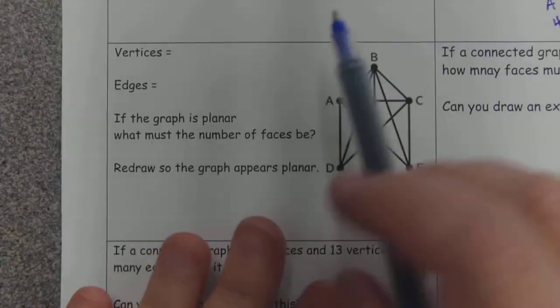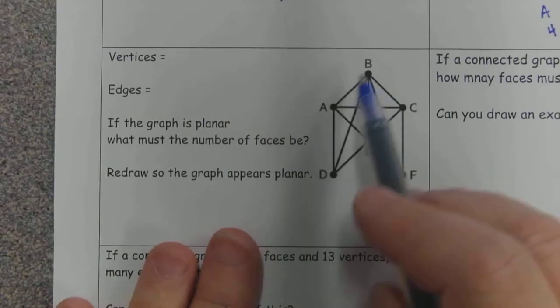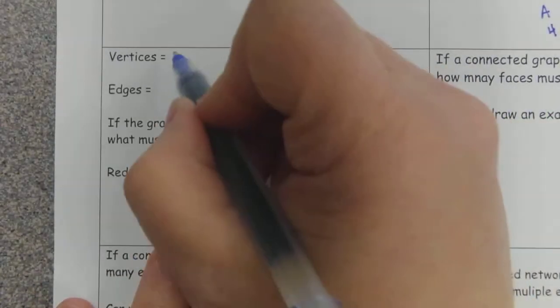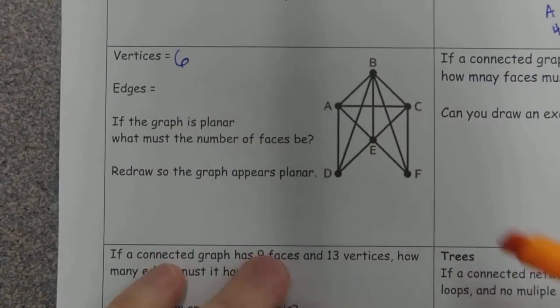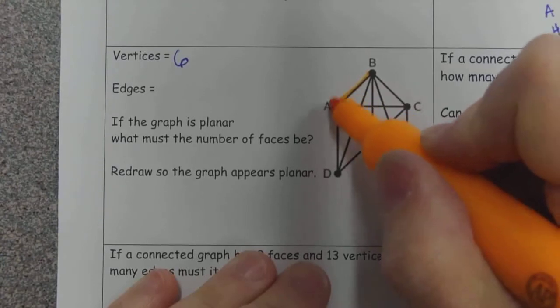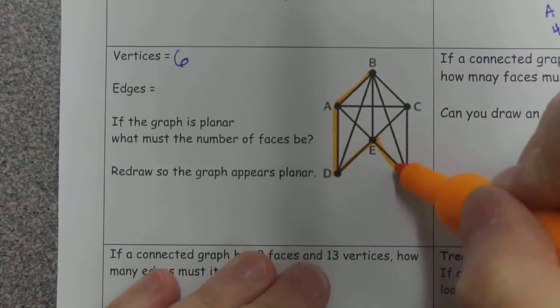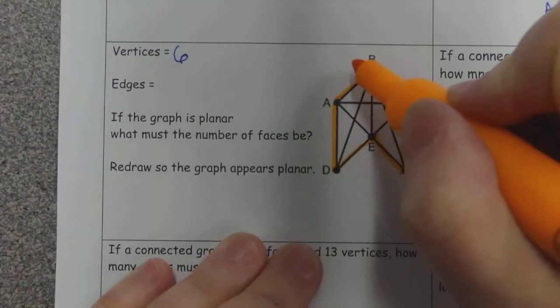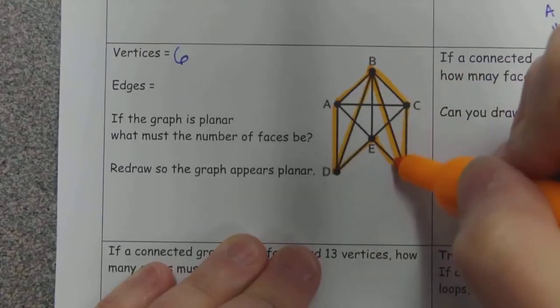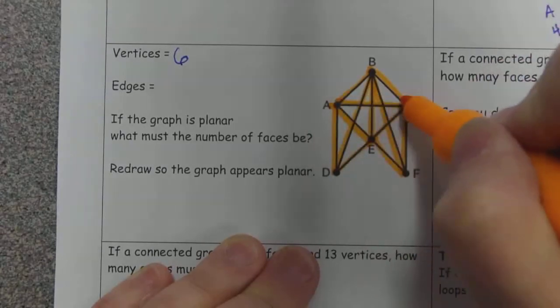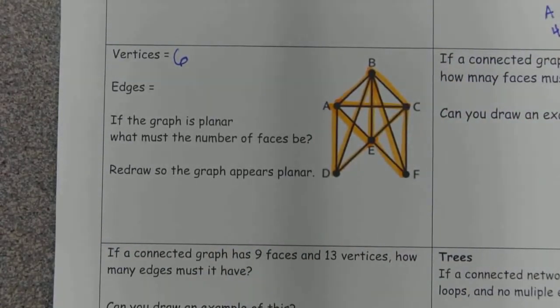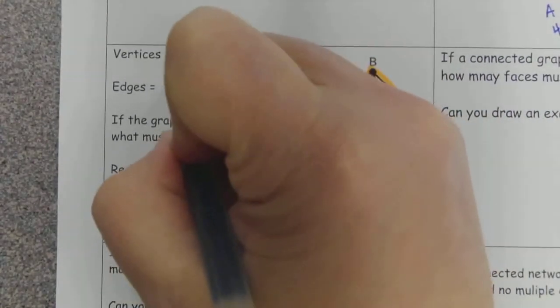Okay, doing it again, trying to draw this one. So how many vertices does this have? 1, 2, 3, 4, 5, 6. How many edges does it have? Again, I think it's easiest to highlight so we don't get confused. So 1, 2, 3, 4, 5, 6, 7, 8, 9, 10, 11, 12 edges is what I counted there.